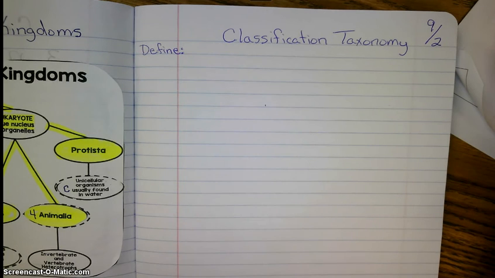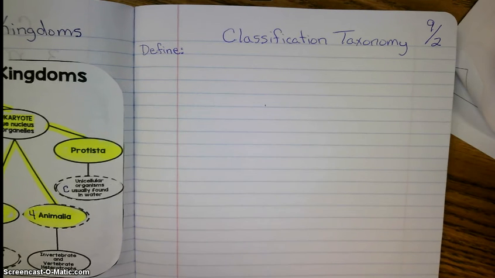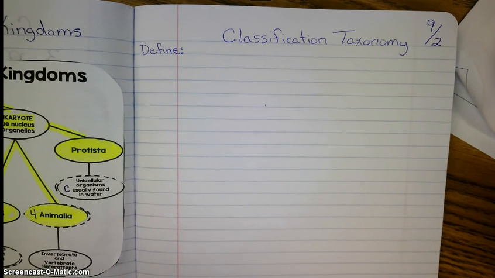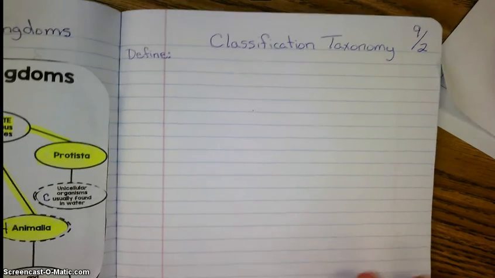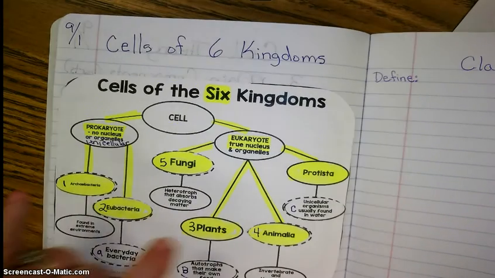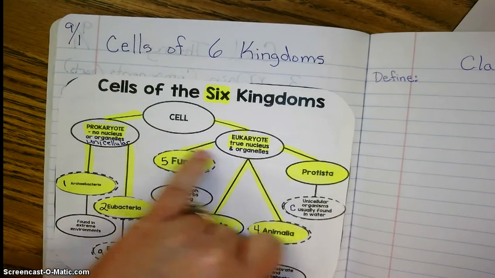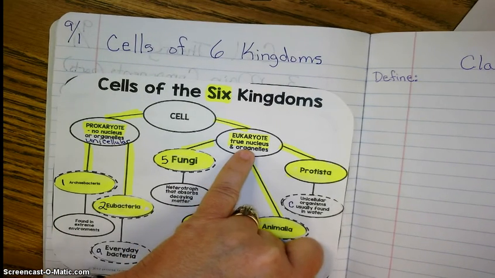Okay, so we're going to talk about classification taxonomy. We've already said that everything in our world could be divided into two groups. It's either abiotic or it is biotic. Biotic being living or once was living, made of cells. Then we said that all cells could be divided into two categories. They're either prokaryotic or they're eukaryotic.